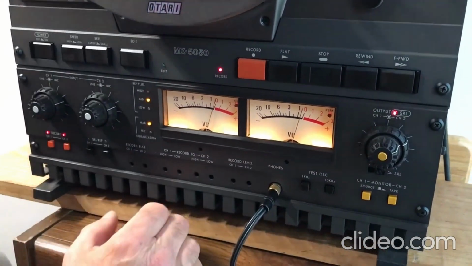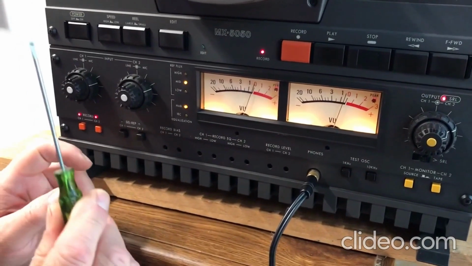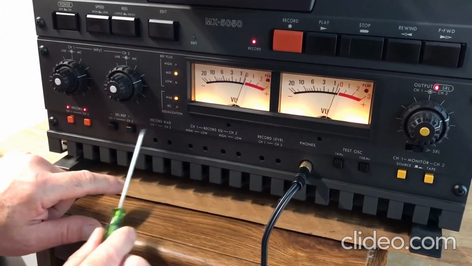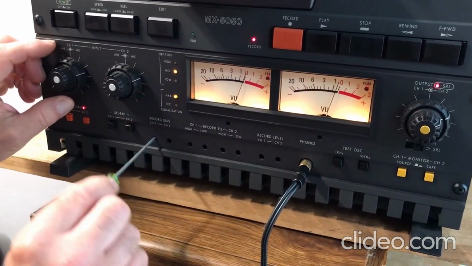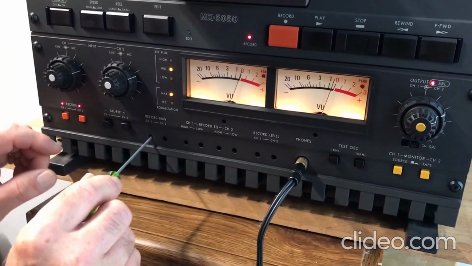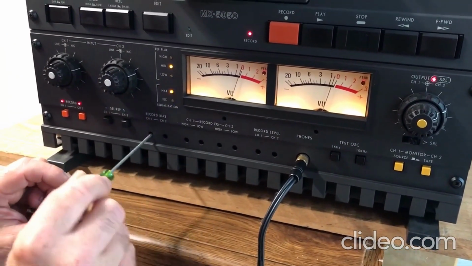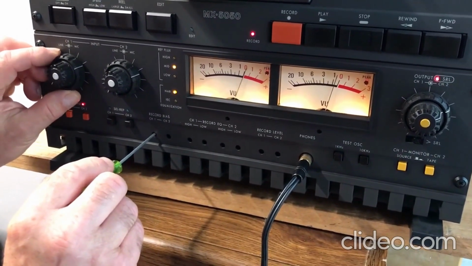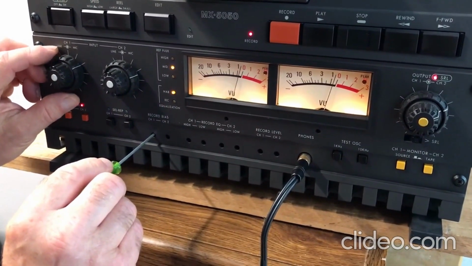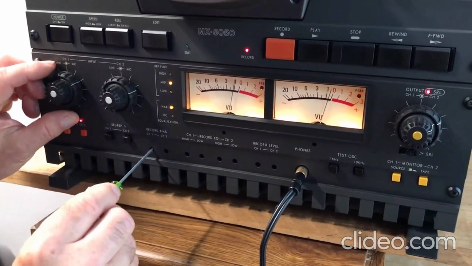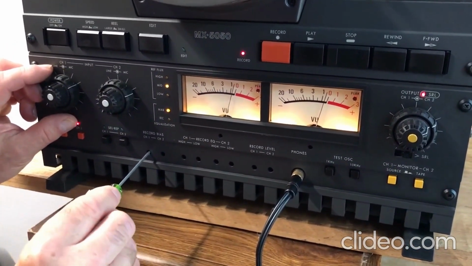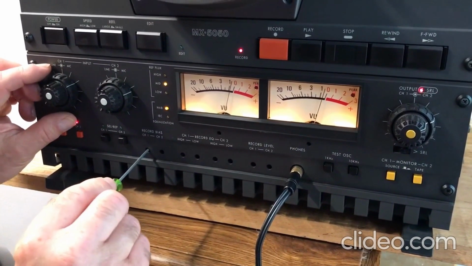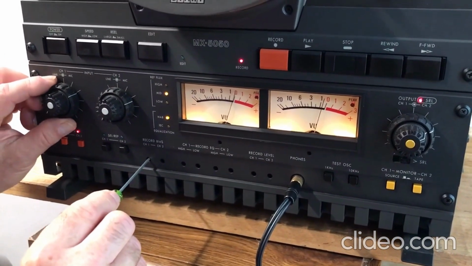And what we're going to do is we're going to do the bias first. So you got record bias, channel 1 and channel 2. So what we do is we put the screwdriver in there, regular flat blade, and we turn the control. Now I'm also turning the input level because it's going beyond the meter. And what we look for is the peak. See, I'm going back and forth and I find the peak. See, got the peak right there.